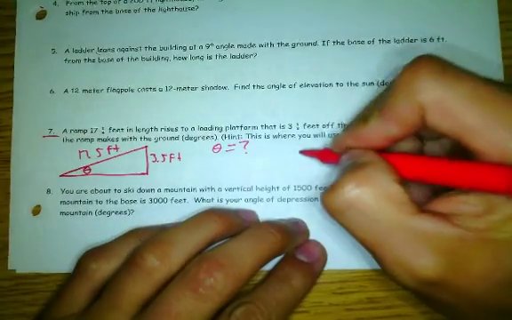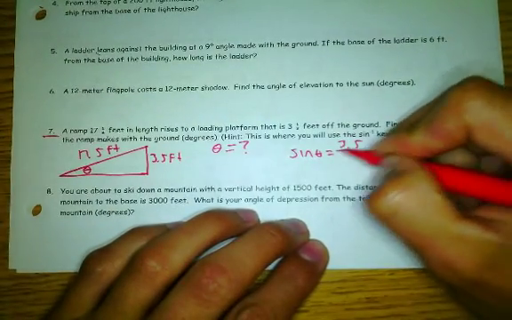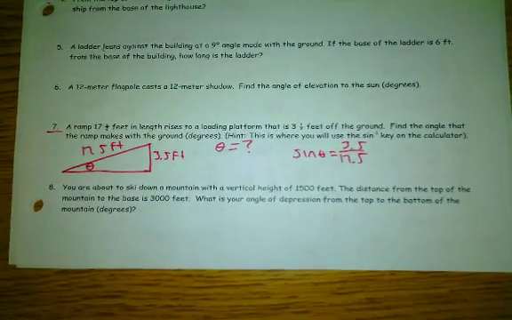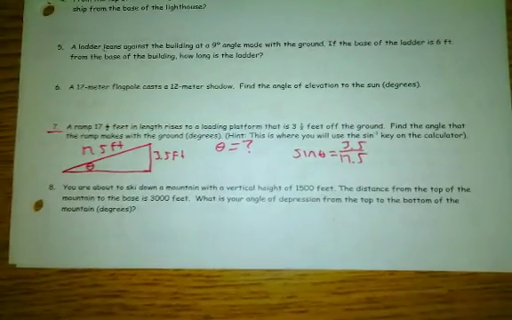Right? Now, at this point, that tells me nothing about the angle. I still don't know the angle. Okay? So, in order for me to find the angle, I gave you a hint. This is where you're going to use that sine and then the little -1 key on the calculator.